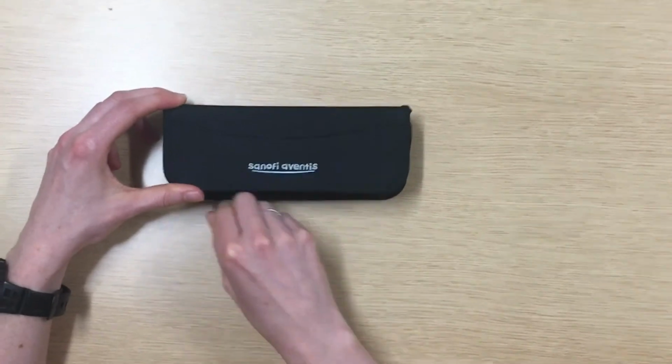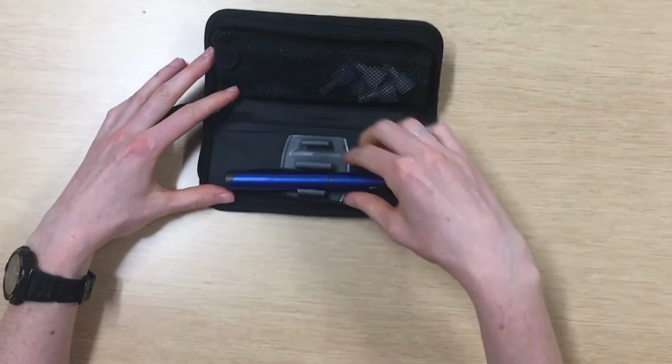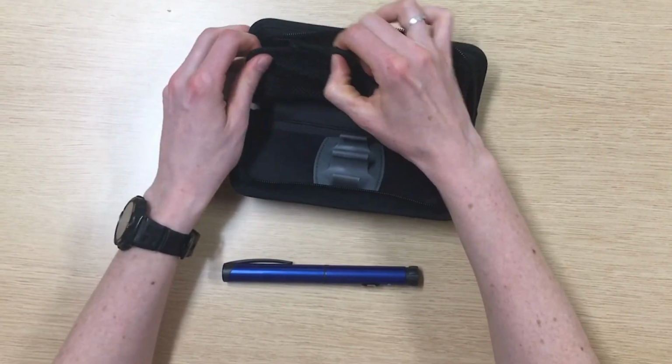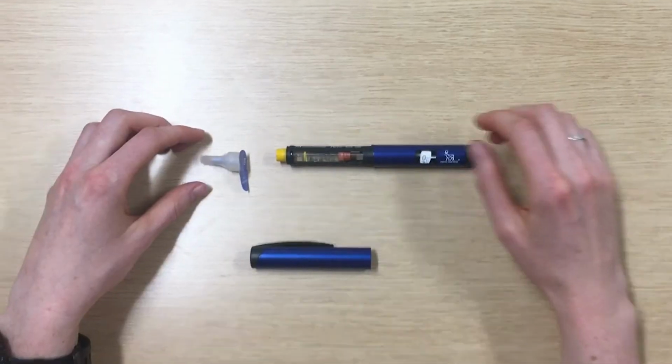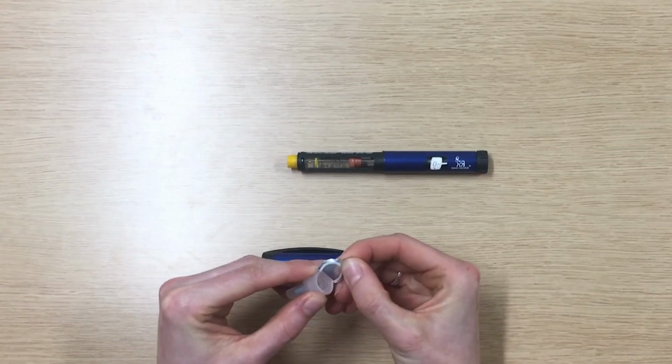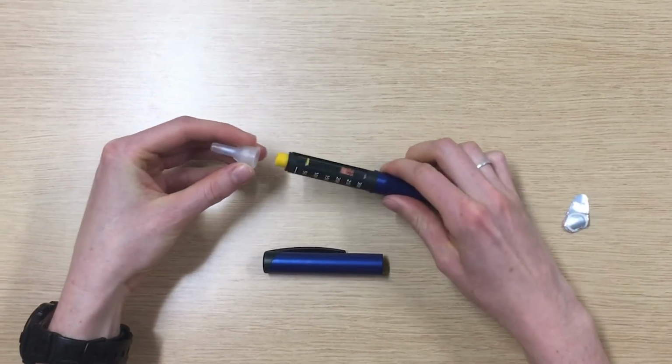Don't worry, for your first injection you will be with a healthcare provider, and if you ever have any questions, you can always contact your doctor or local pharmacy. With your prepared insulin injection pen ready, take a sealed disposable needle and remove the protective tab.